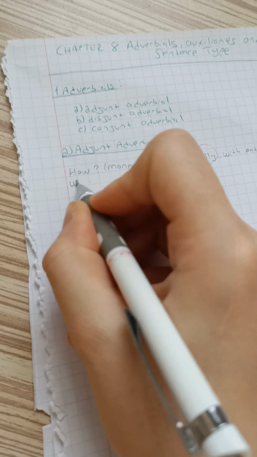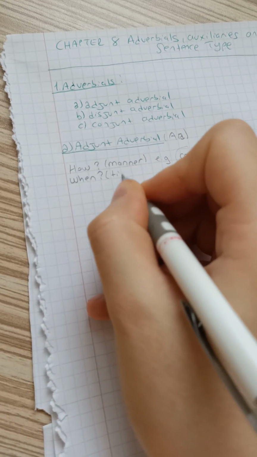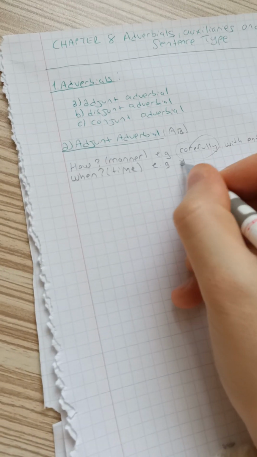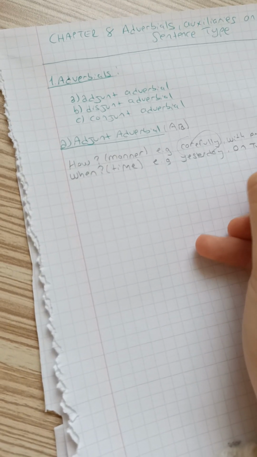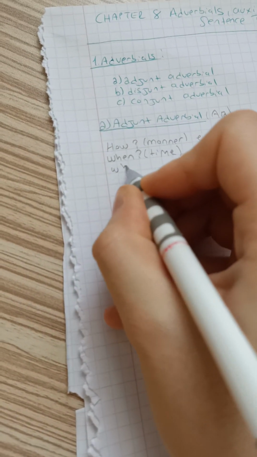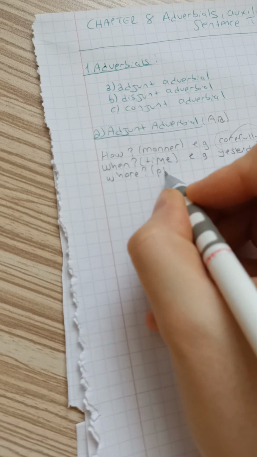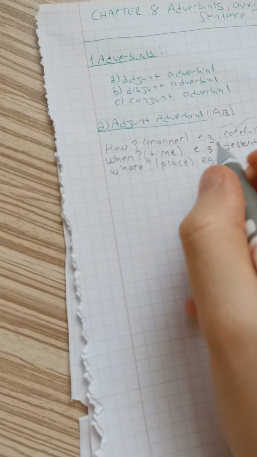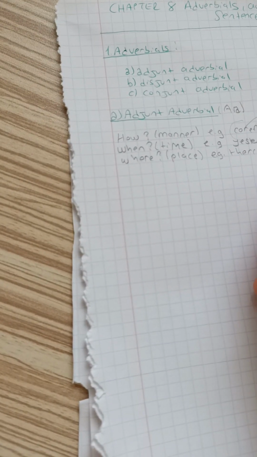And the other is when, and it represents time. For example, yesterday, on Tuesday. And where, and it represents the place: there, in the kitchen.